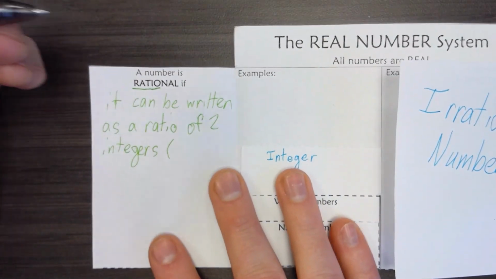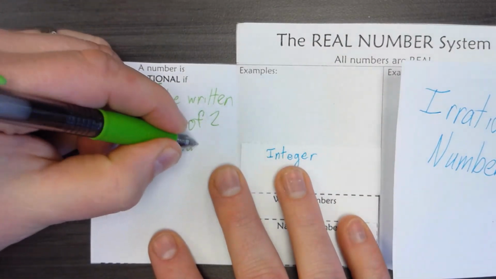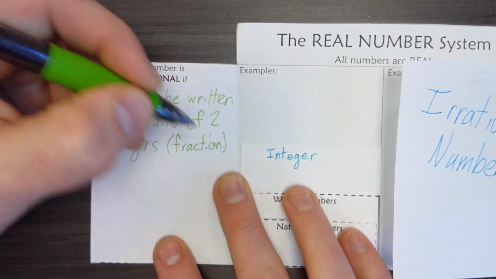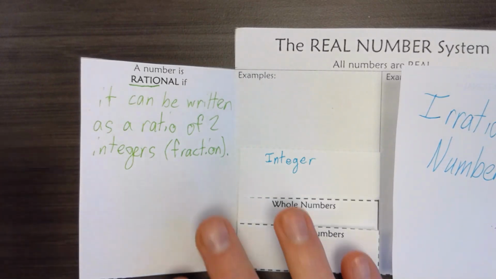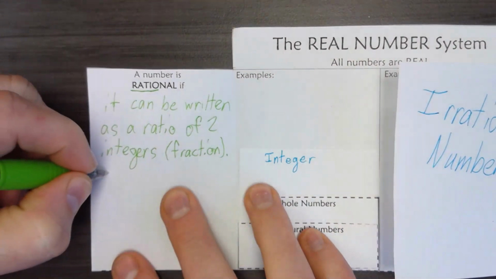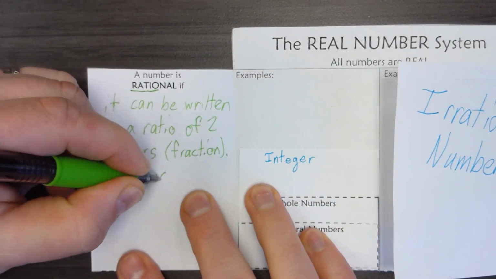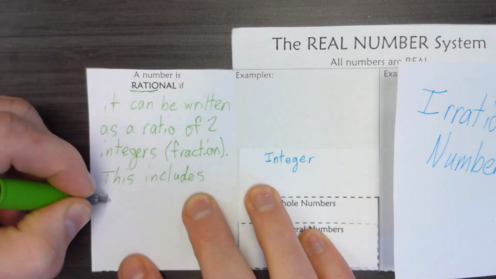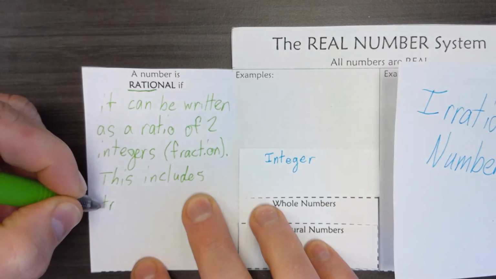You know what this means? This is a really complicated way of saying that it can be written as a fraction, a ratio, a fraction, okay? It can be written as a ratio of two integers, or we could just say it can be written as a fraction. This includes terminating, oh, I'm about to spell that wrong.